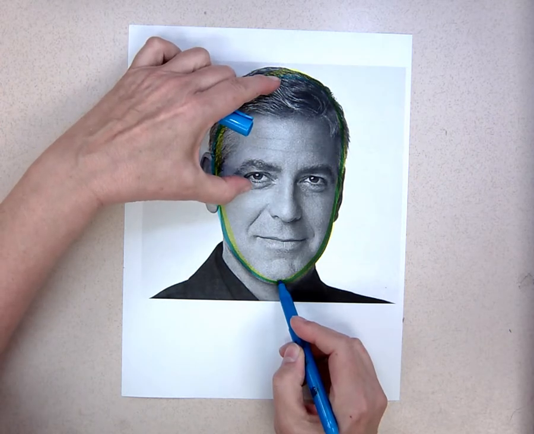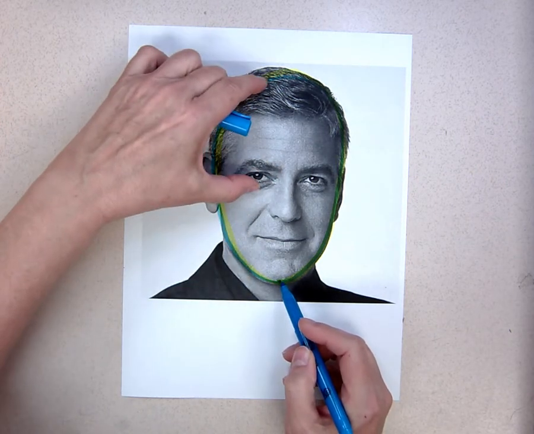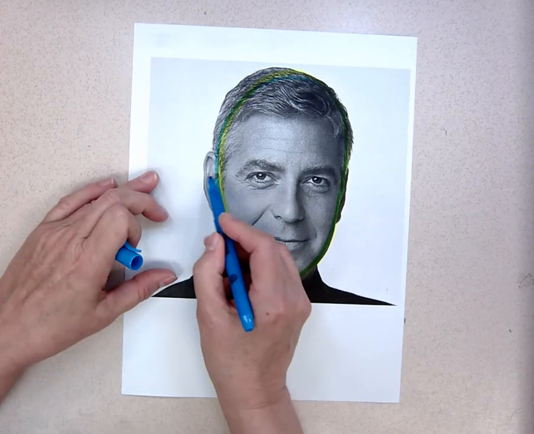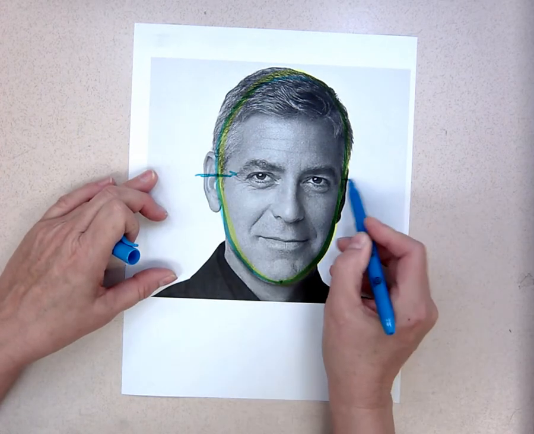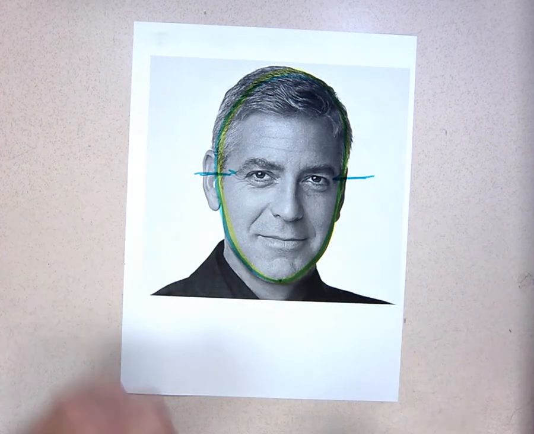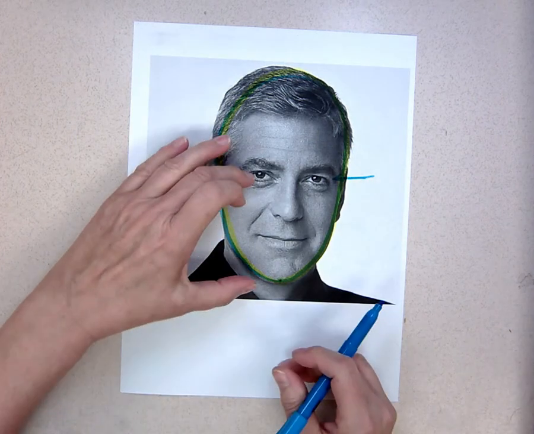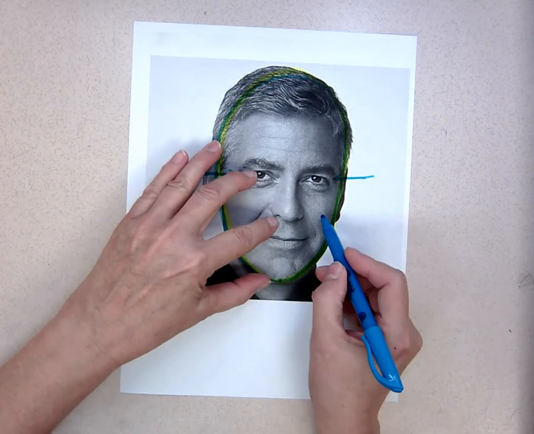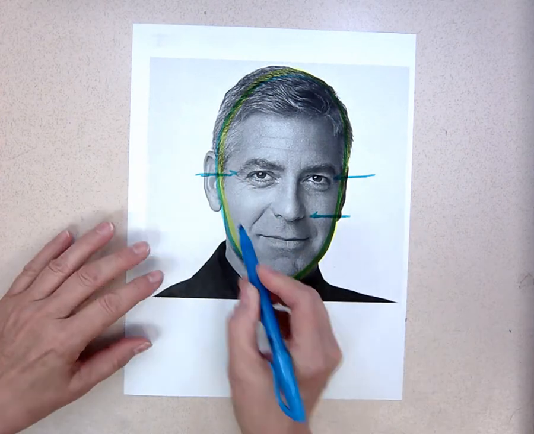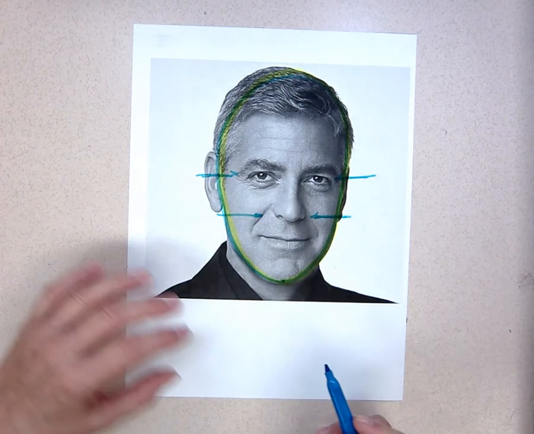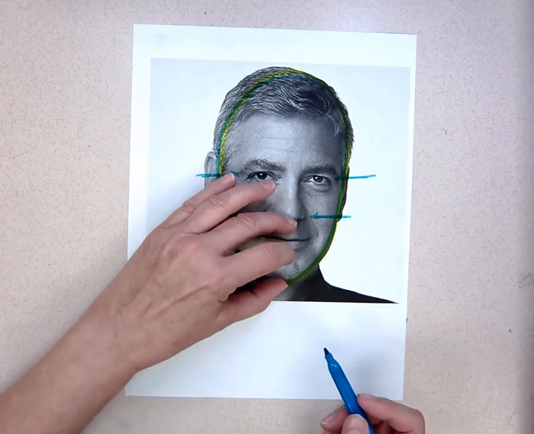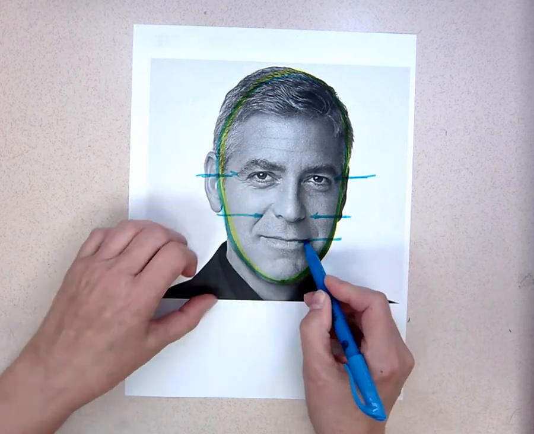So I'm going to find the halfway point, and that's where the eyes are. There you go, George. Okay, halfway between the eyes and the chin is the tip of the nose. Halfway between the tip of the nose and the chin is the mouth.